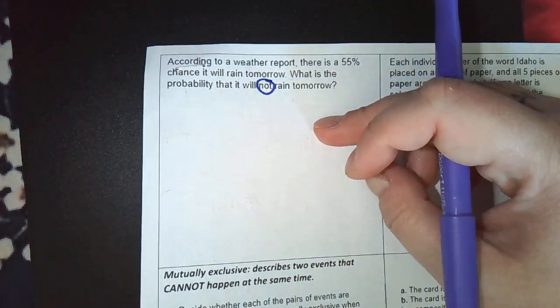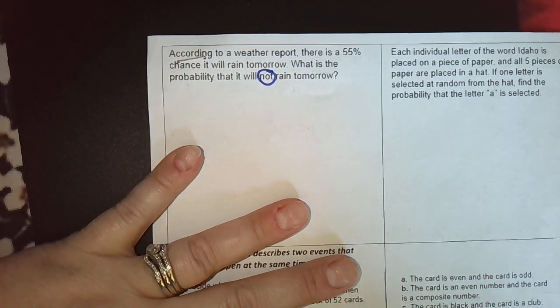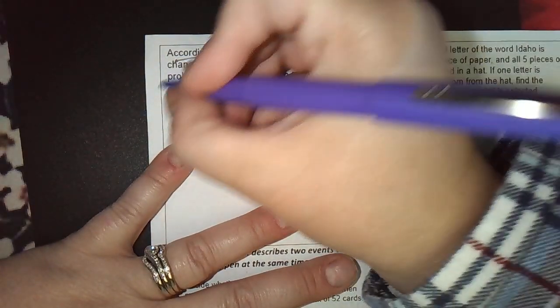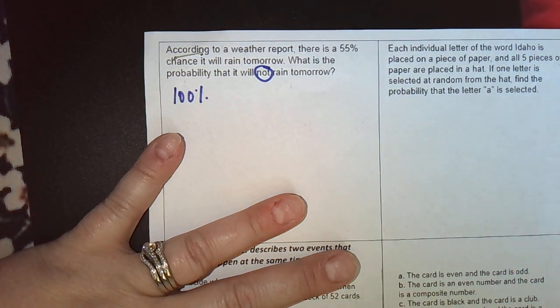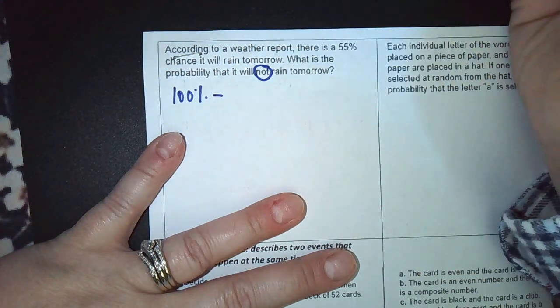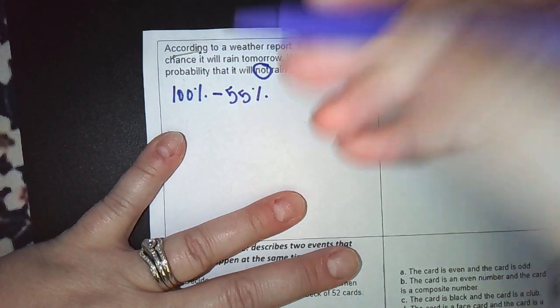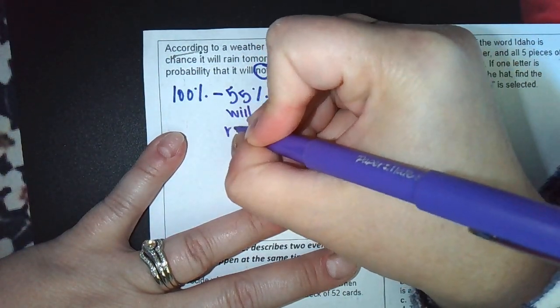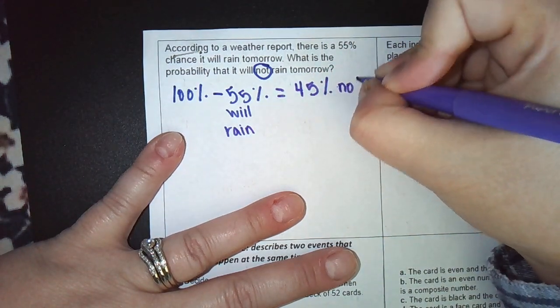Okay, so let's see here. Not means that everything else counts. We already learned that with the sock problem. So, what's the total amount of probability that we could ever have? What's the highest probability we could ever have? 100% is the highest we could ever have. Well, if we wanted everything but the raining, let's take 100% and subtract off that 55%, because that's the will rain. And then whatever number we get will be the probability of not rain.